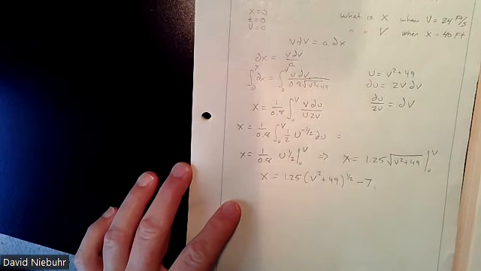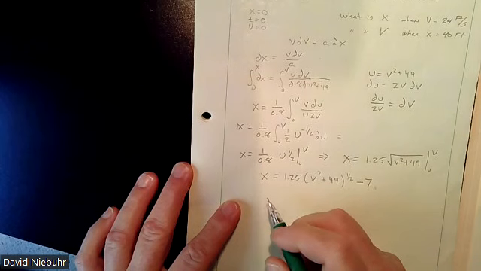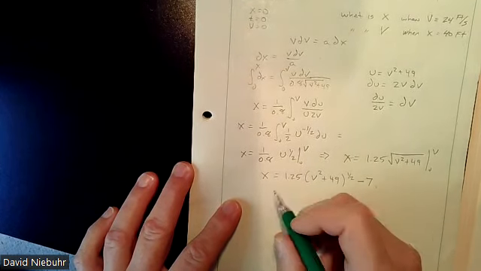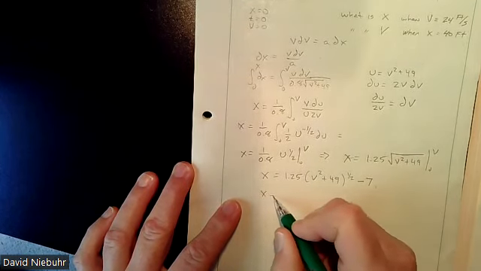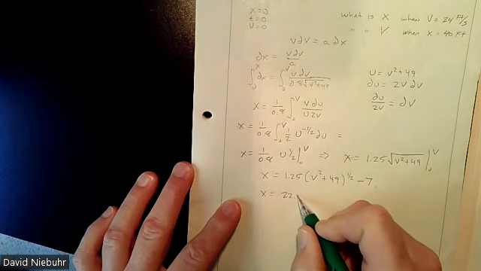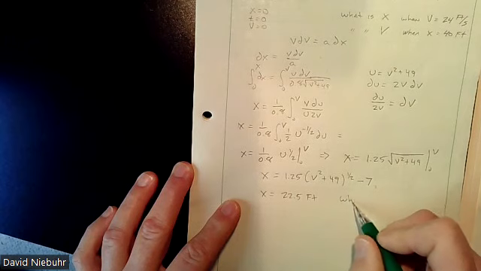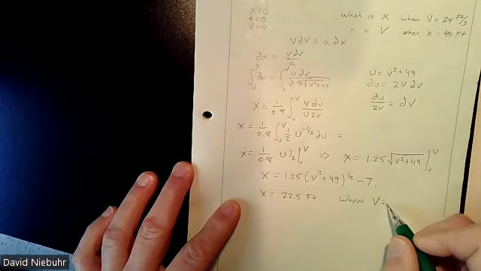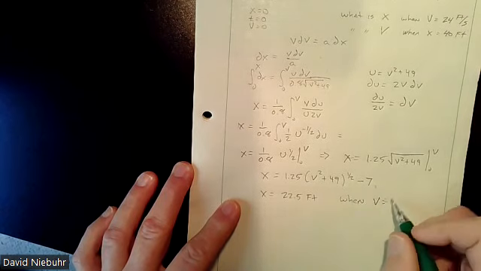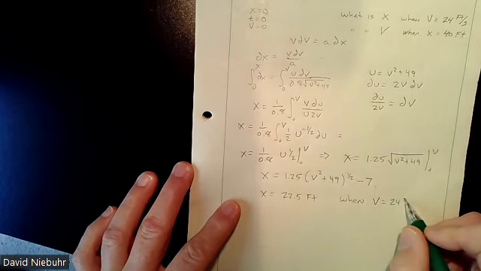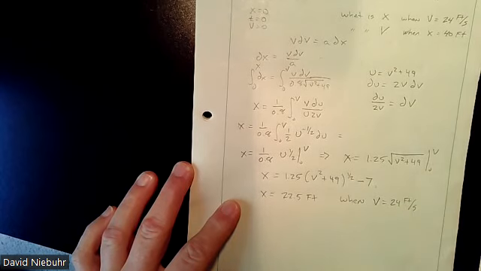If we plug in 24 for v, we get 22.5 feet. So x is going to equal 22.5 feet when v equals 24 feet per second.